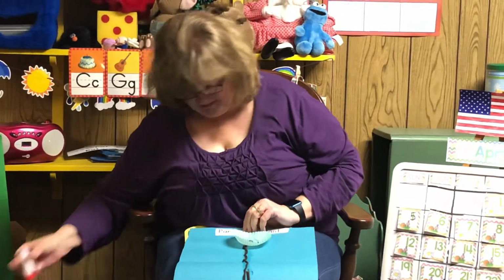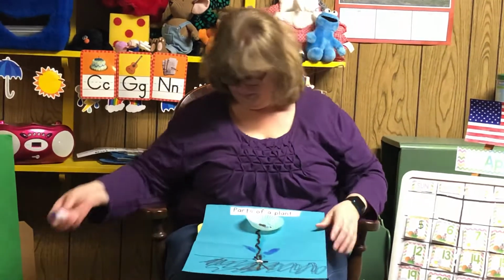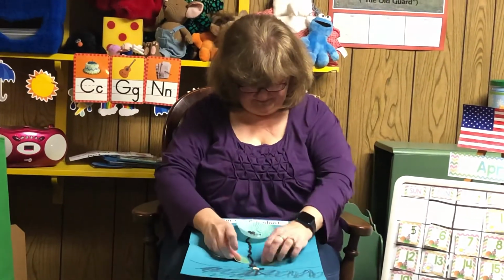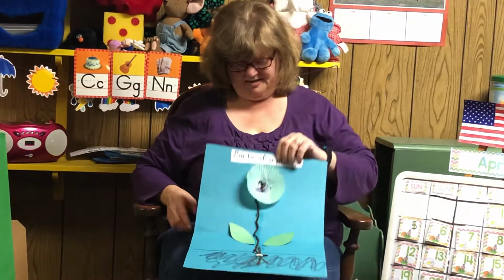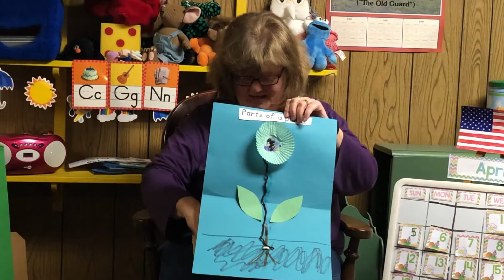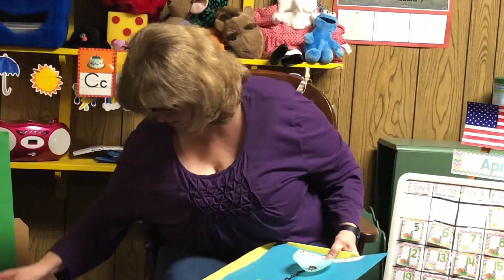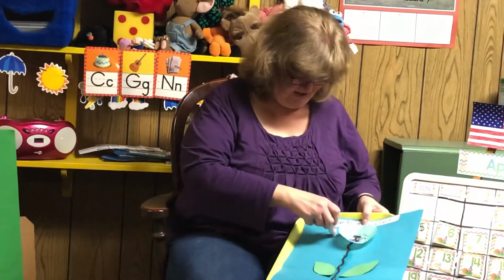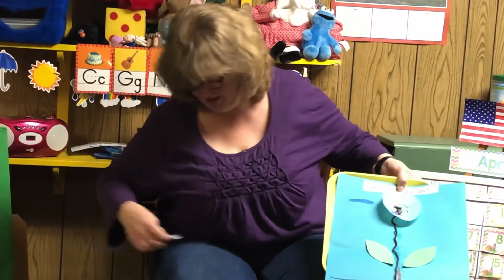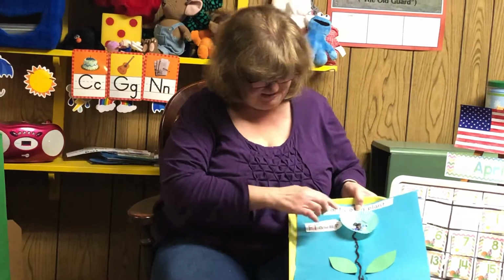Then on the stem, what's on the stem? We have some leaves. All right. Now, what about all those words you made? Now we have to take and glue all of our words. So up here we have the flower. So I put some glue, and I'm going to find the word that says flower. Flower starts with F. Put my flower right there.